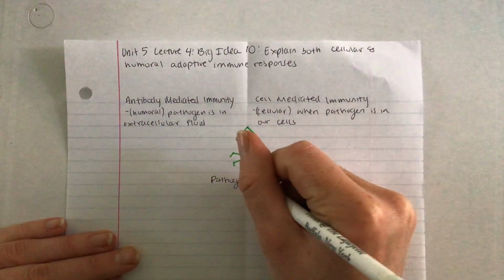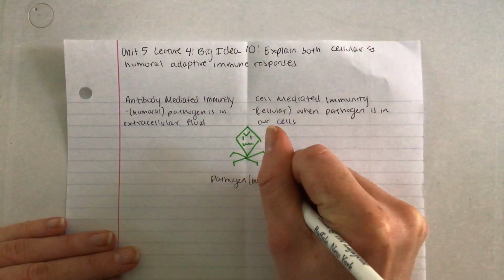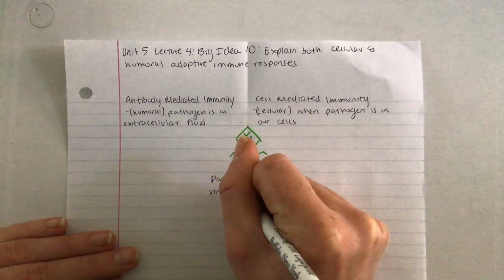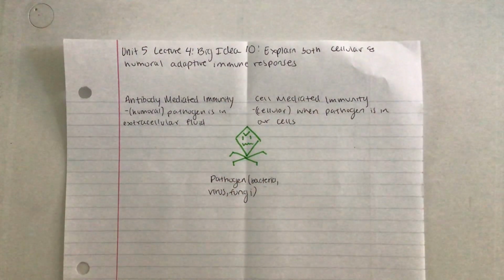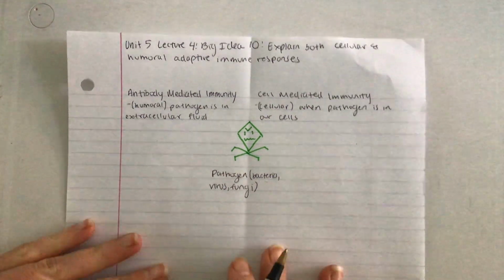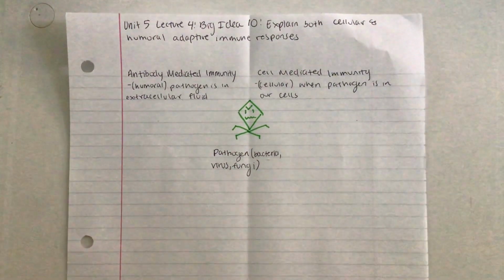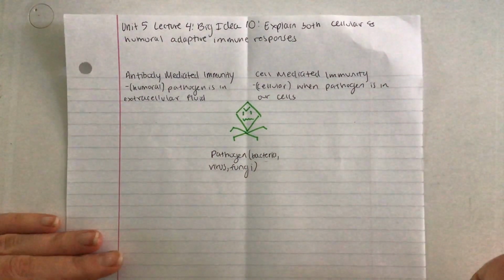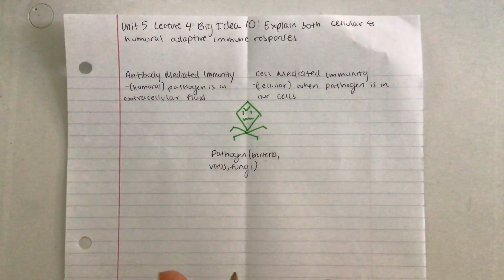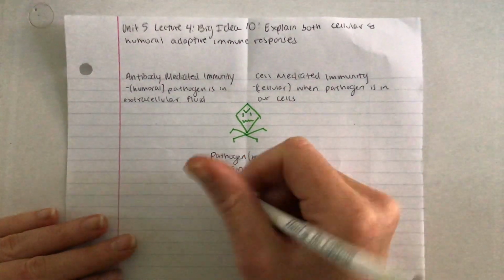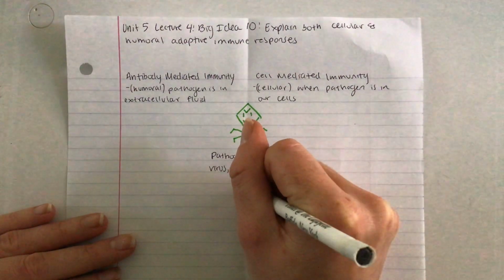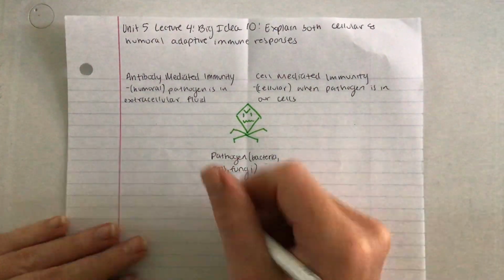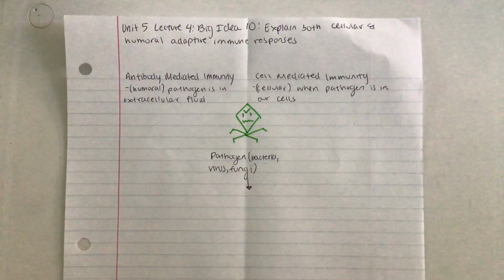Again, pathogens are anything like bacteria, viruses, fungi, any foreign agent. Okay, so the first thing that's going to happen when this bacteriophage has made it past our other stages of defense is eventually we will have a macrophage come over and phagocytize it. So we're going to draw a macrophage.